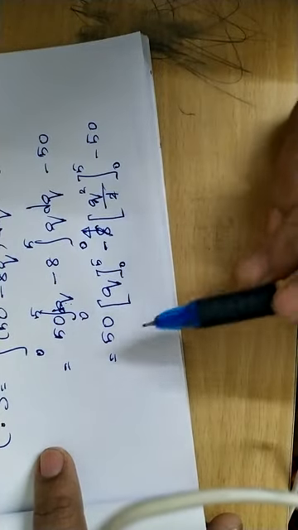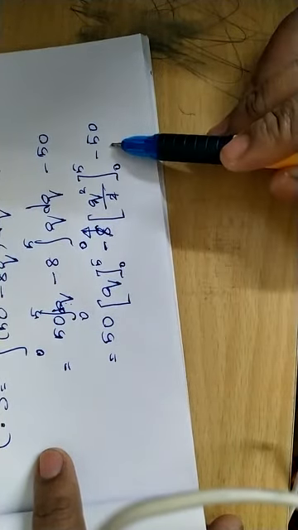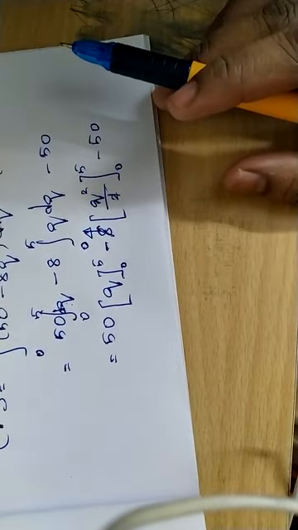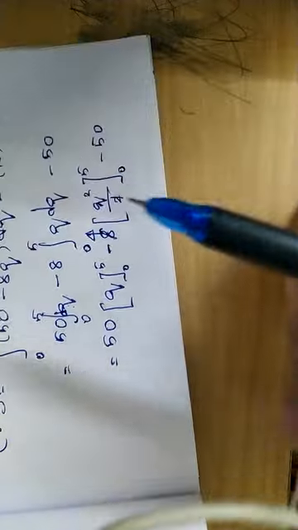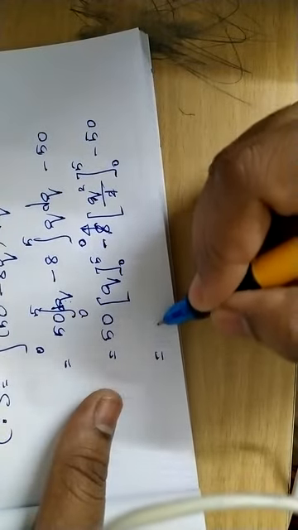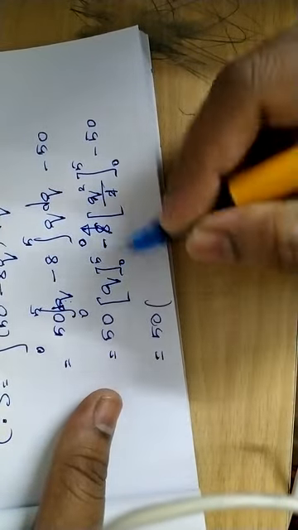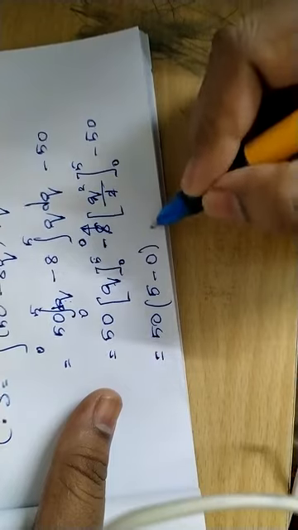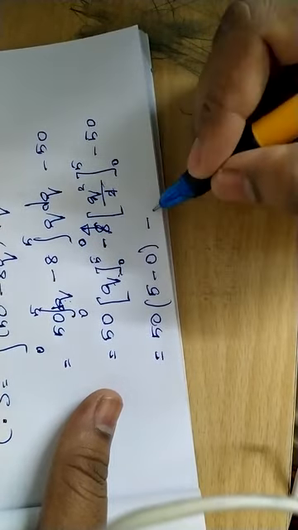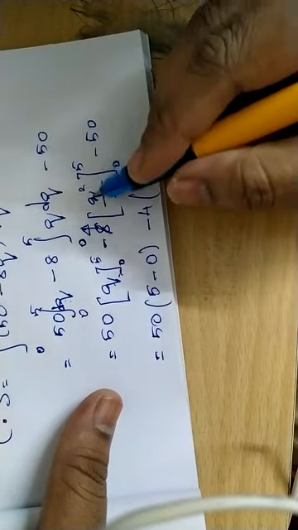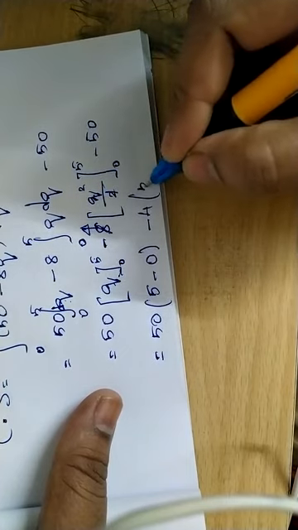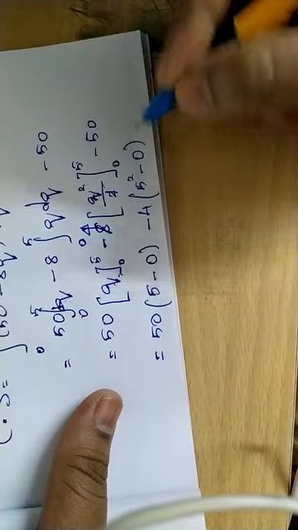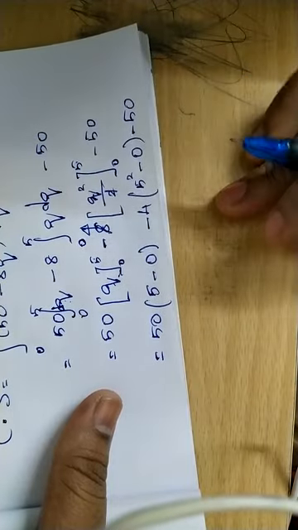Next, this is a definite integral, so I am going to replace the limit values here. 50 into, instead of Q I replace the values 5 and 0, upper limit minus lower limit. Similarly minus 4 into 5 square minus 0, and at last minus 50.